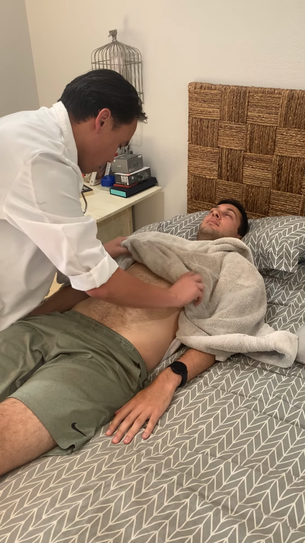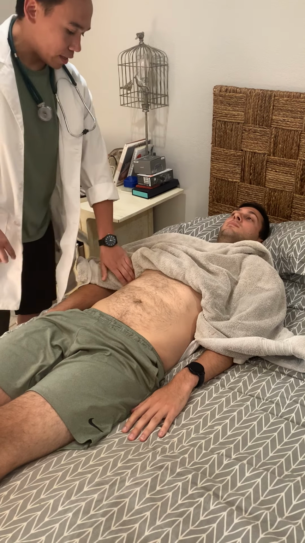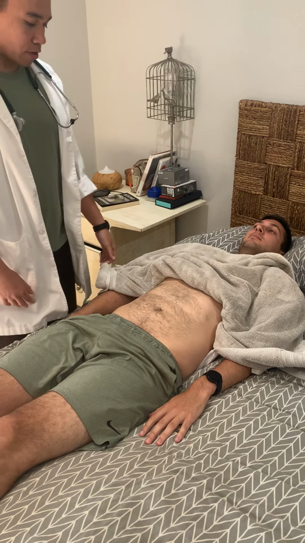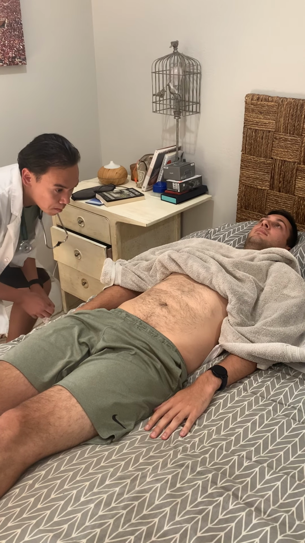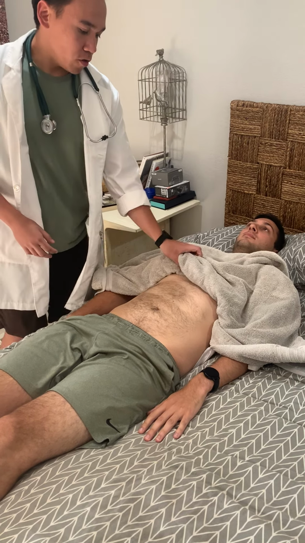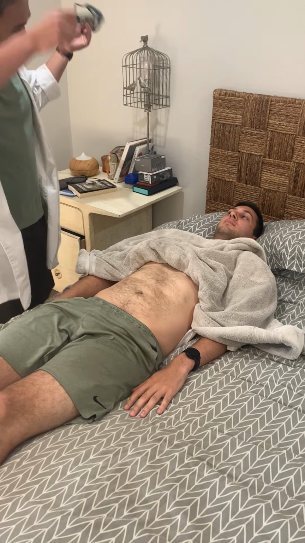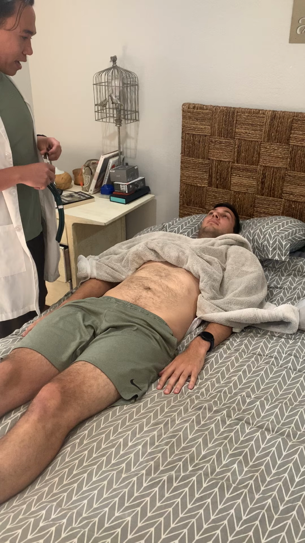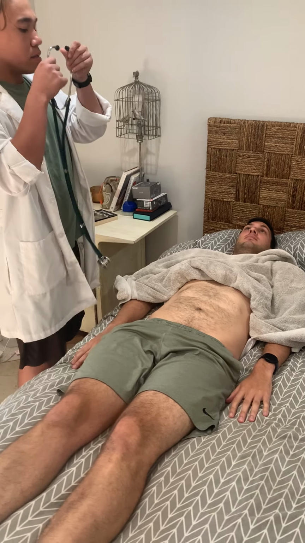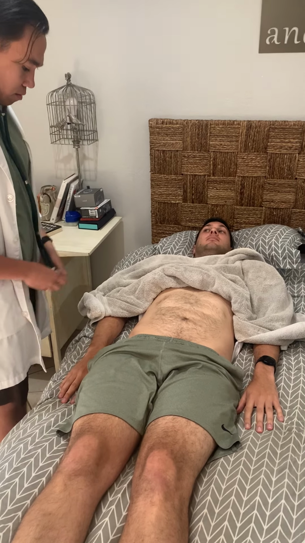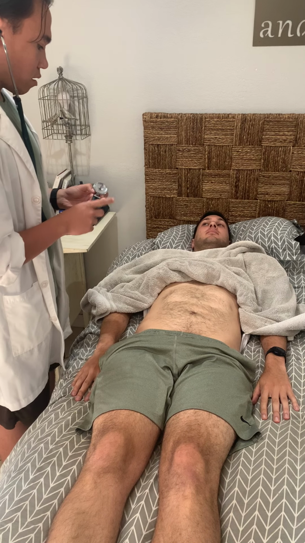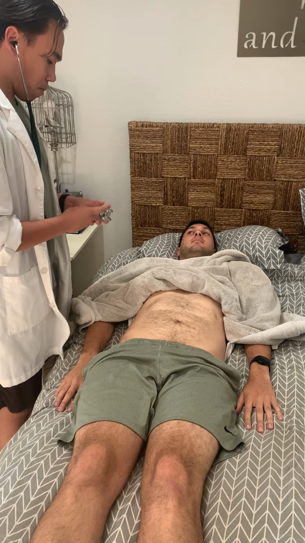Good. All right, so first we're going to start with a little inspection. I'm just going to make sure there's no discoloration of the skin, no protrusions. First thing we're going to move into is auscultation. So I'm just going to be listening to your stomach, listening for normal bowel sounds, okay? Mm-hmm. So make sure the large bowel is the one that is open.